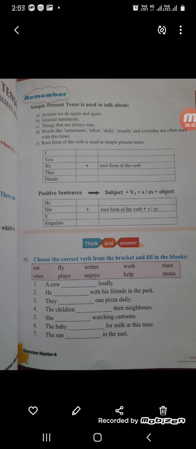I run, you walk, we stand, they jump. Have you understood? So they are taking the root form of the verb. Now positive sentences: subject plus verb first form, and with he, she, it, the root form plus s. जैसे he, run, run is the root form plus s, he runs.